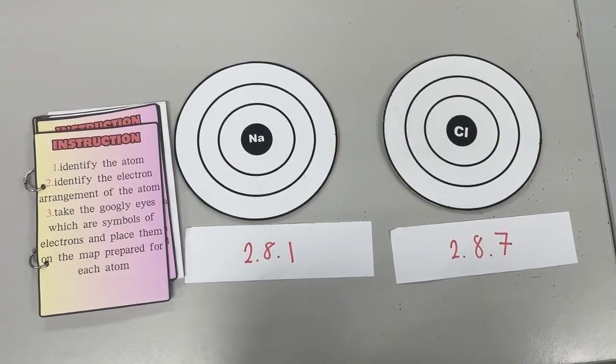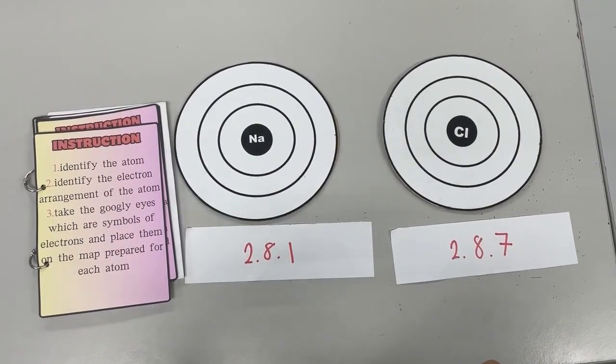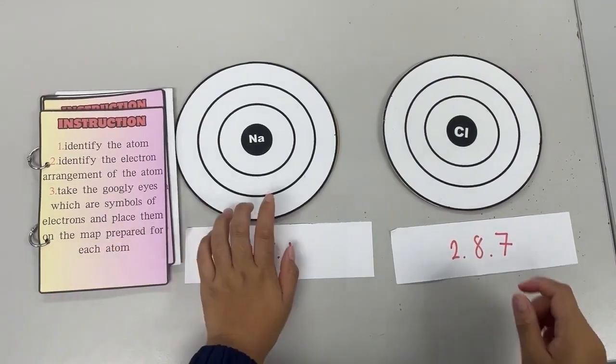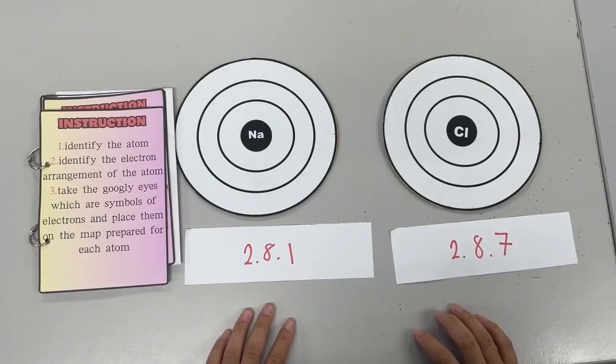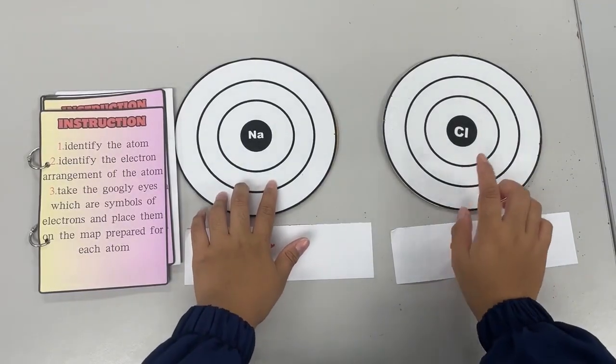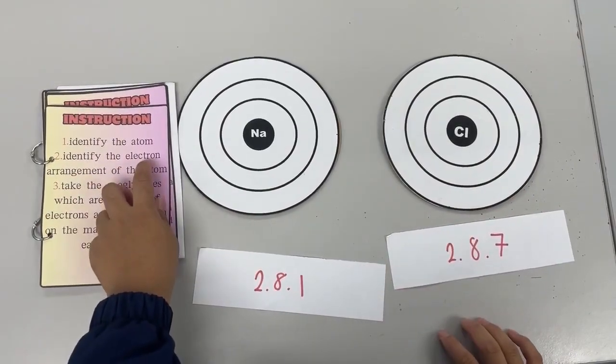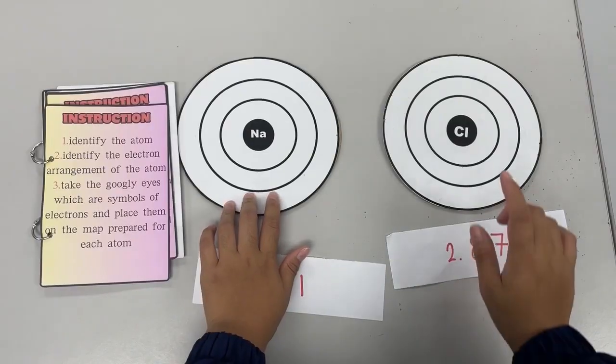Saya akan tunjukkan bagaimana ionic bond works. Di sini ada instruction and model atom. Jadi hari ini we have two model atom which is natrium and chlorine. So the first instruction is identify the atom. This is natrium and this is chlorine.